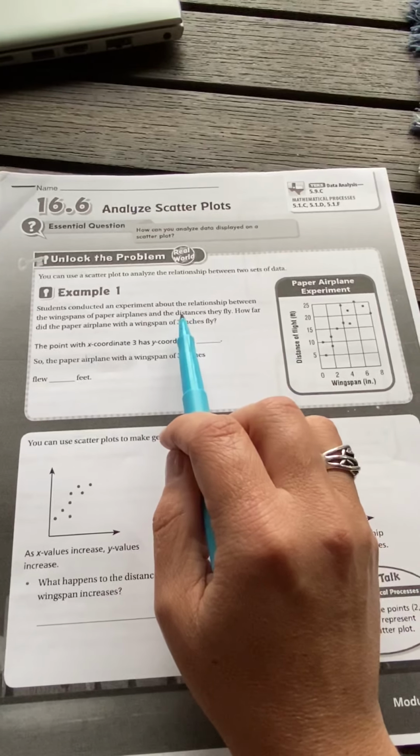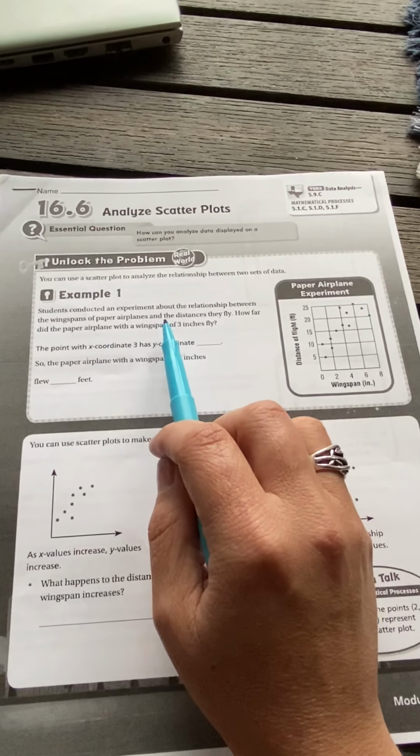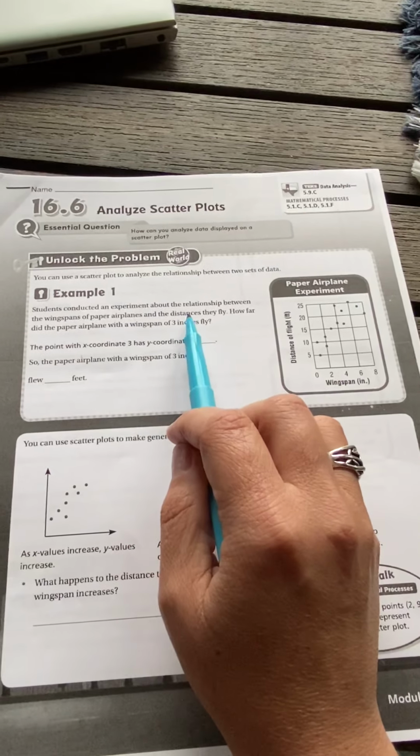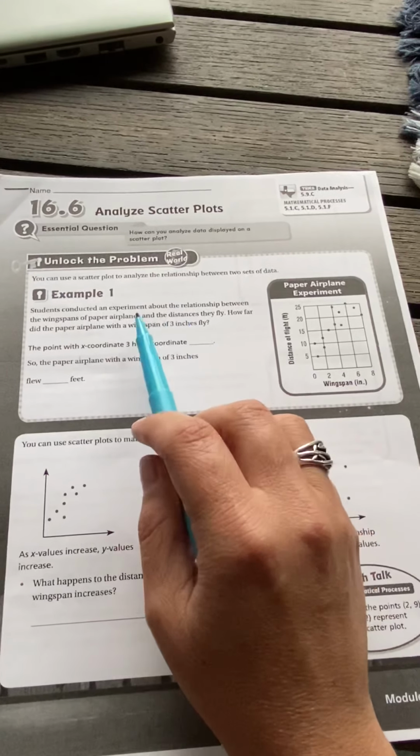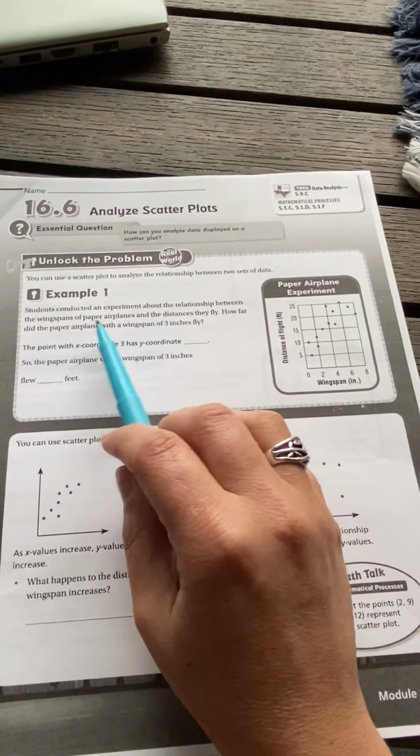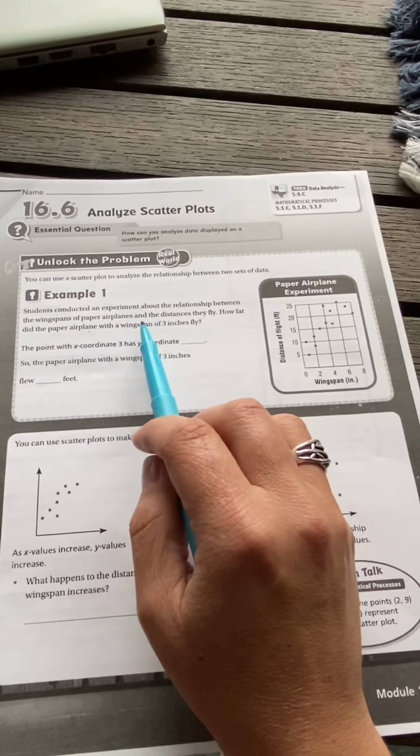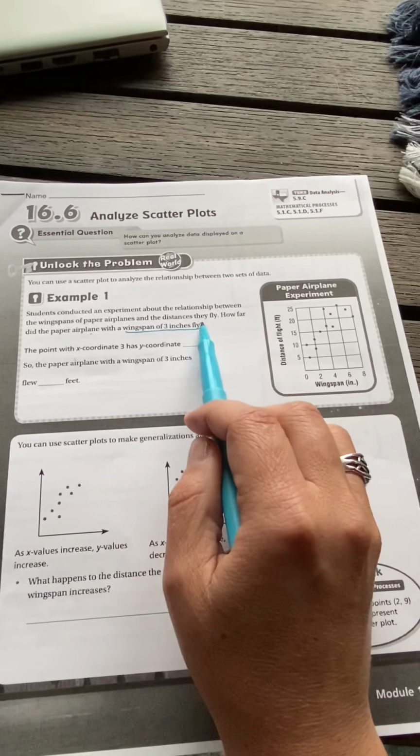And they're curious, if they change the wingspan, will it change how far their airplane will fly? So it says, how far did the paper airplane with a wingspan of 3 inches fly?